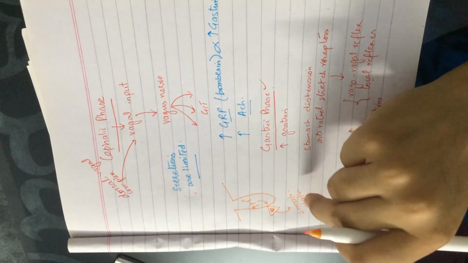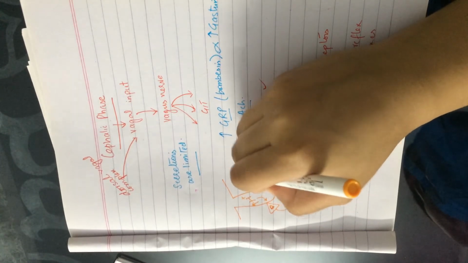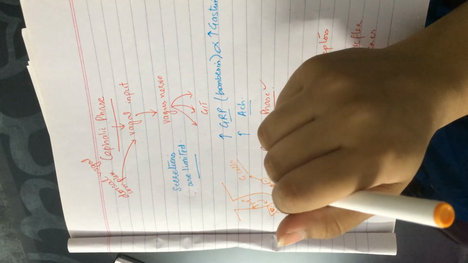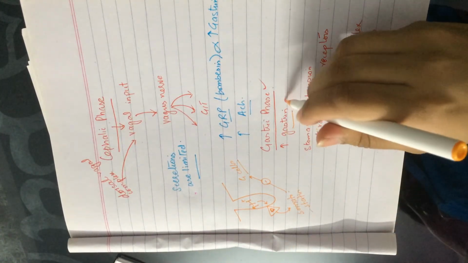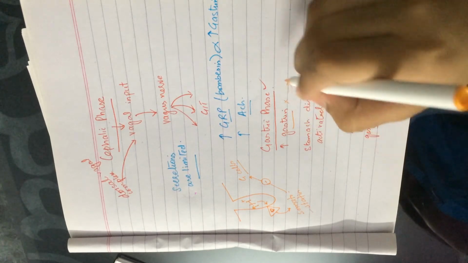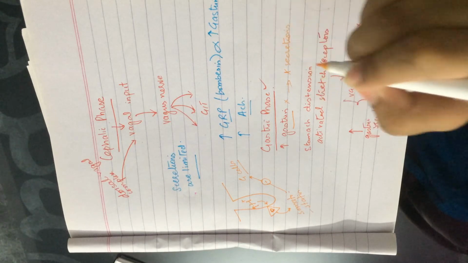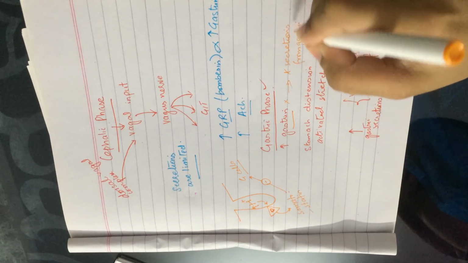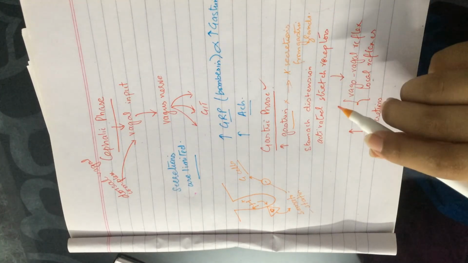Now this somatostatin will have an inhibitory effect on the G cells in the antrum of the stomach that release this gastrin. If this gastrin is not being released, then we will not have the secretions from gastric glands.